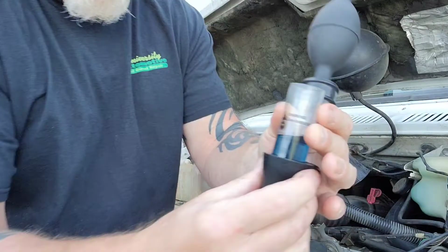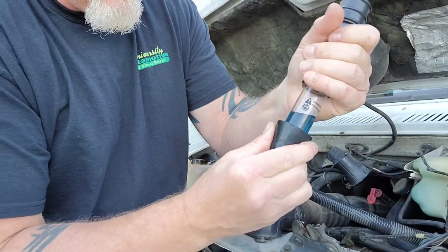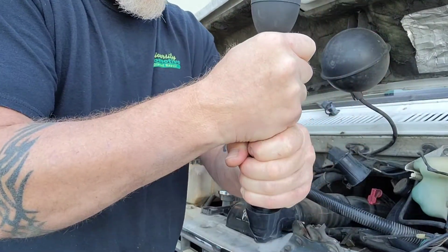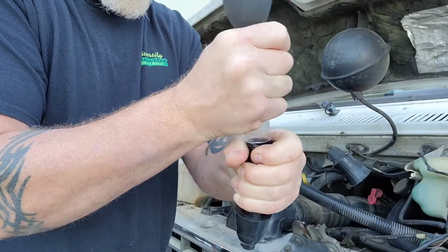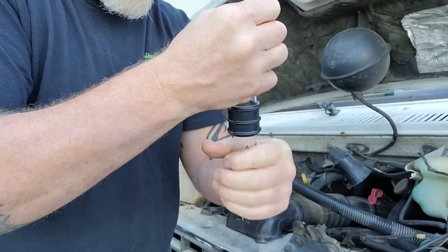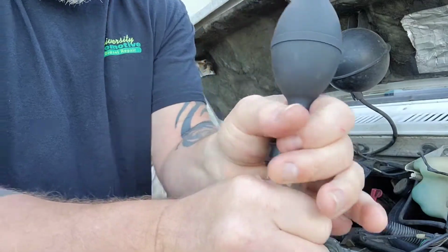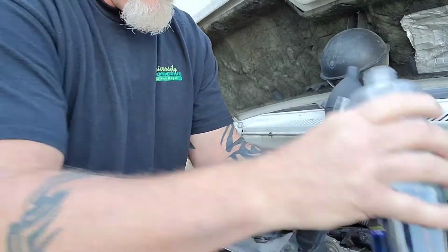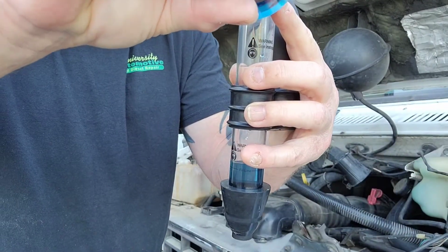Fill up both sections to the line right there. I'm going to put that on. Just be real gentle. Oops, I pulled apart the wrong section. Not thinking what I'm doing here. All right, we're going to fill this one up to the line here.